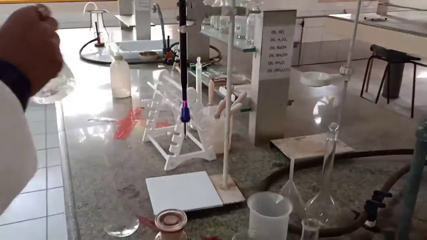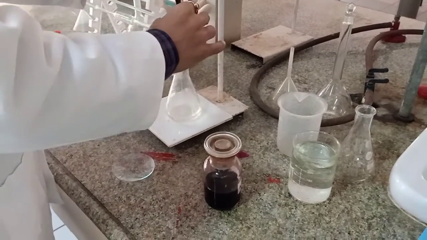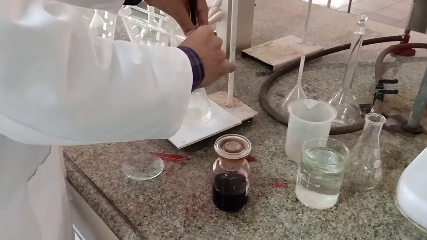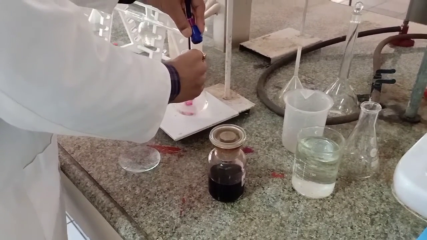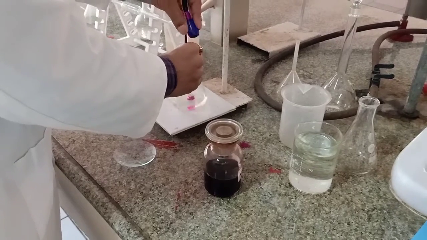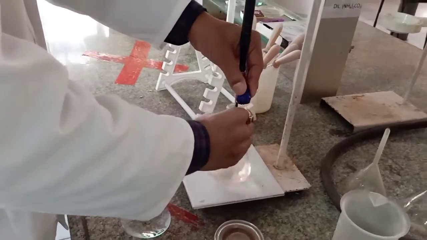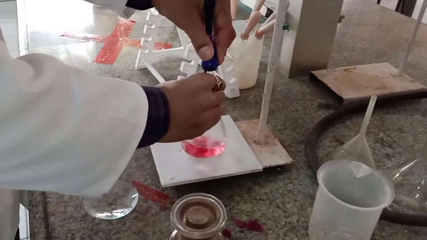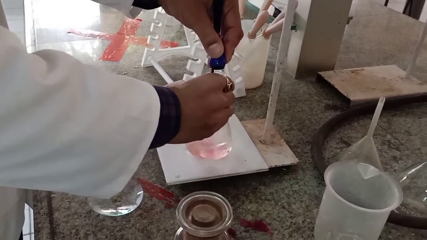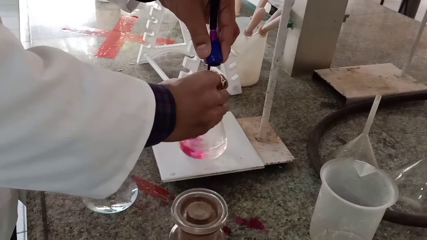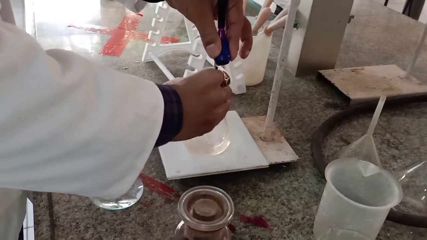Okay, and now we start the titration. We all are aware how to go about it. We are experienced enough because we have done it in class 11 and we know how to go about it. And we expect a color change. The color change at the end point will be from colorless to pink. Be very careful.